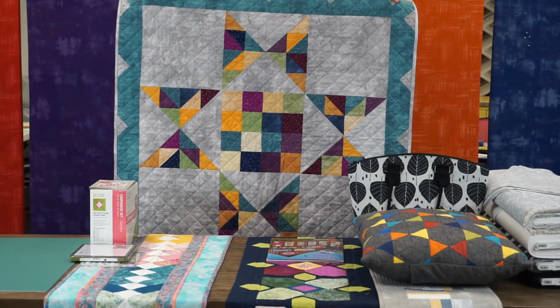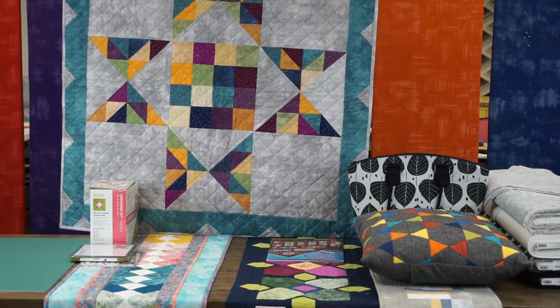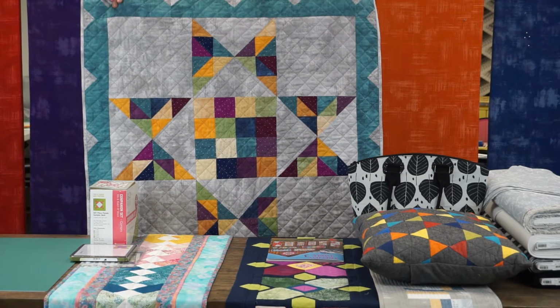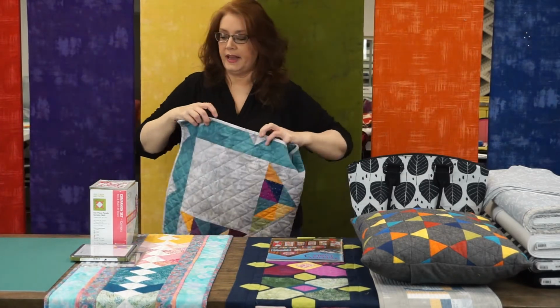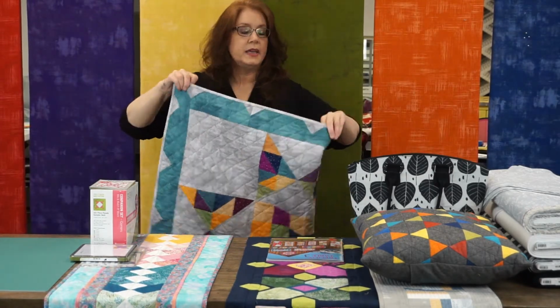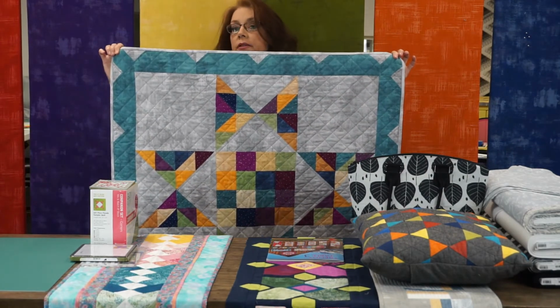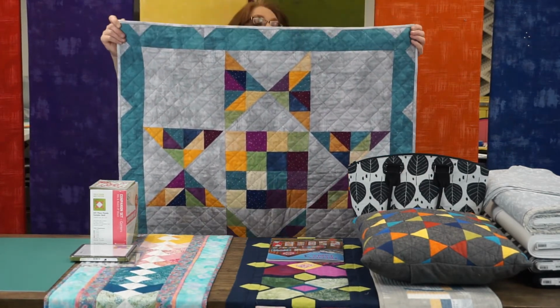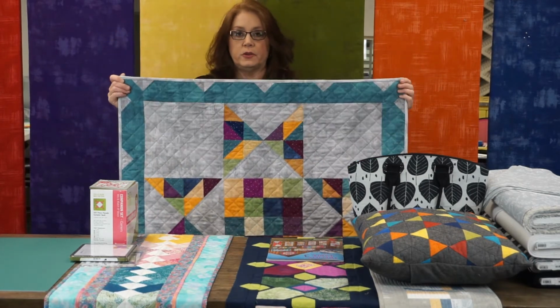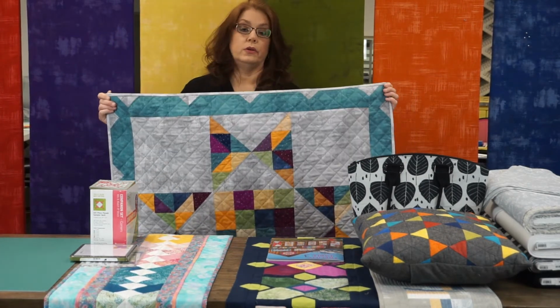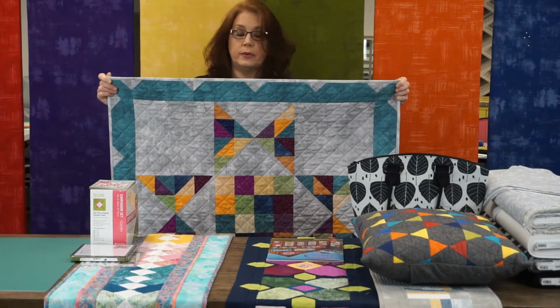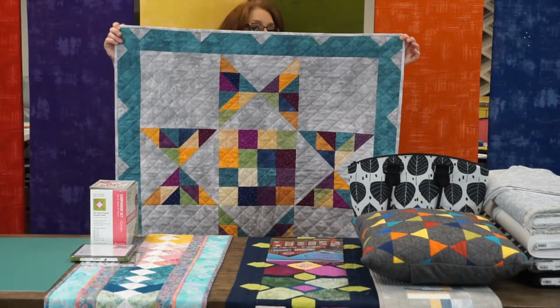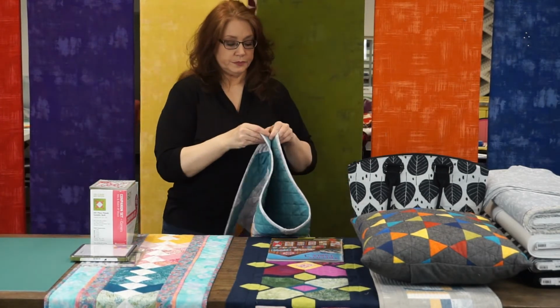So this is one of the barn quilt patterns, and I have 4 different. This is the perfect size for a baby quilt. It's nice and big, a nice square shape, so it looks nice hung on the wall or as a play mat on the floor. So keep these in mind for when you're doing your baby quilts.